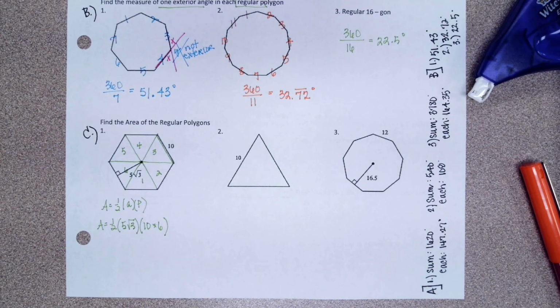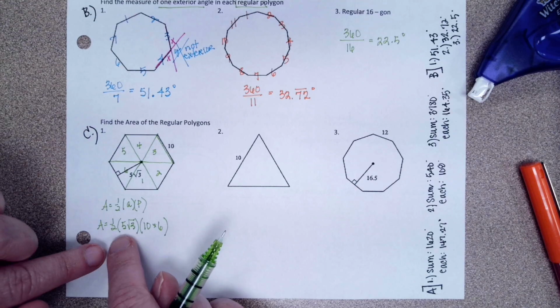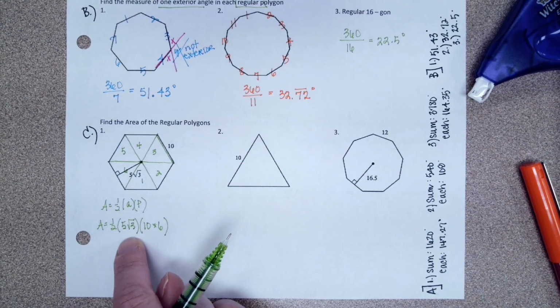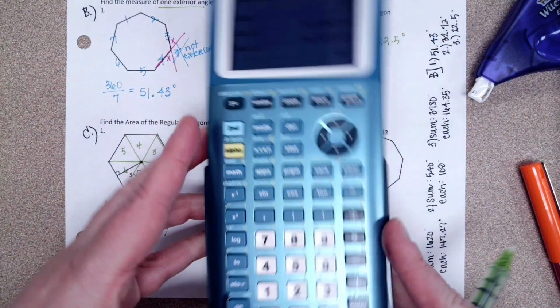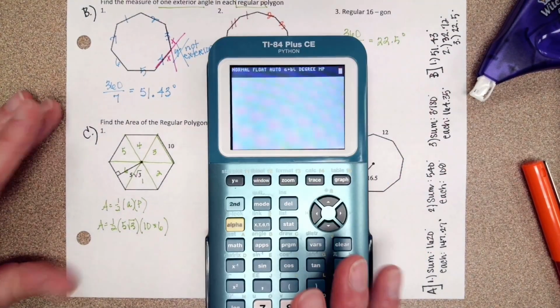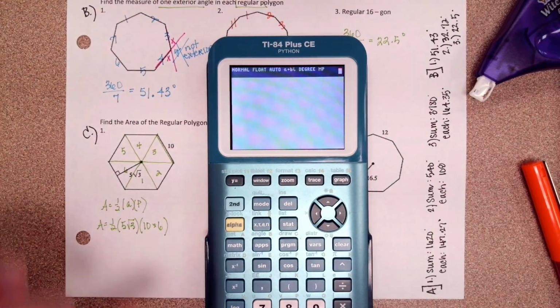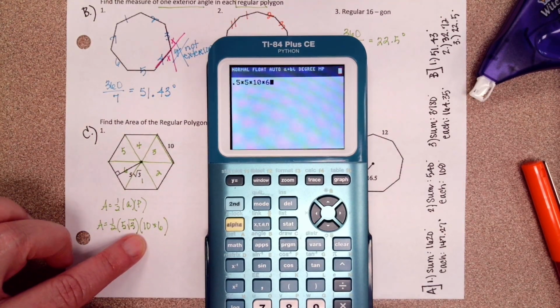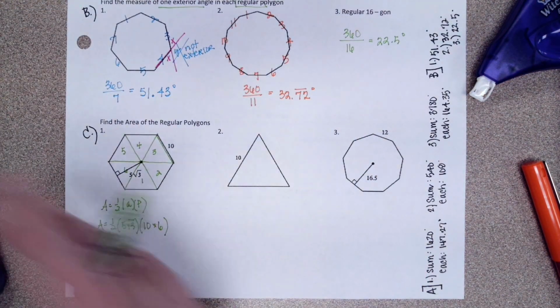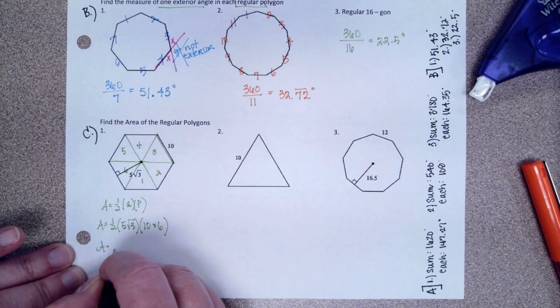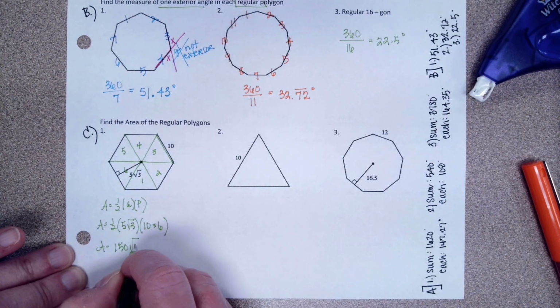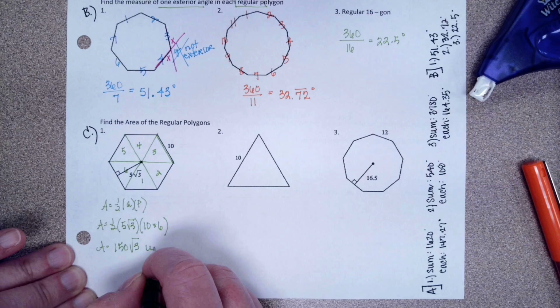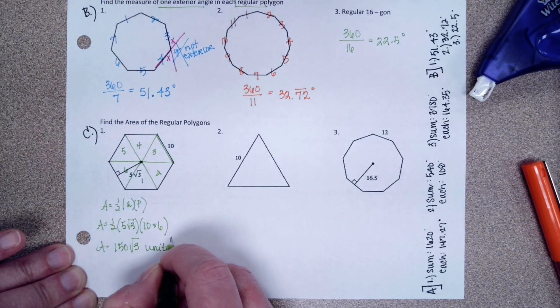Now, I'm going to encourage, again, we did a poor job with the directions. I do apologize. If you can leave it in exact form, you need to make sure that you do that. So as we punch that on the calculator, treat it like you would if you had pi. We're going to punch everything except that root. So 1/2 times 5 times 10 times 6 is going to get you 150. So your area is going to be equal to 150 square roots of 3. We didn't give you units, but if we had, remember that it would be units squared.